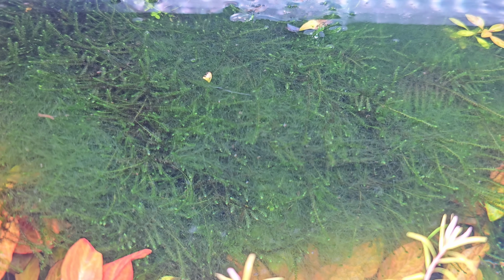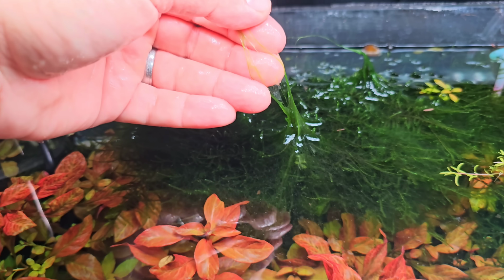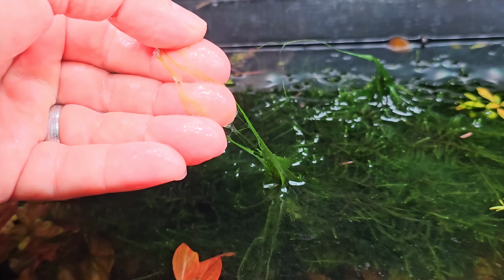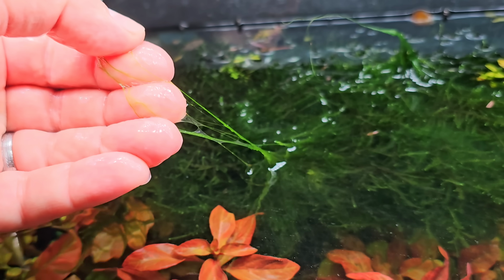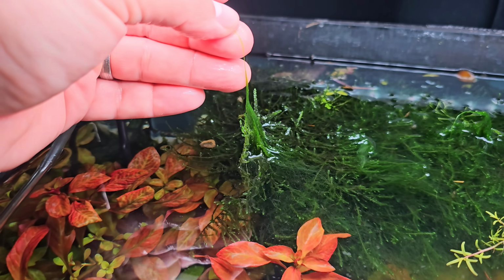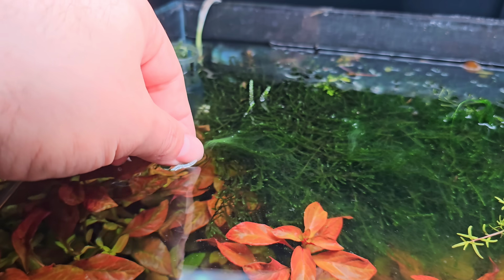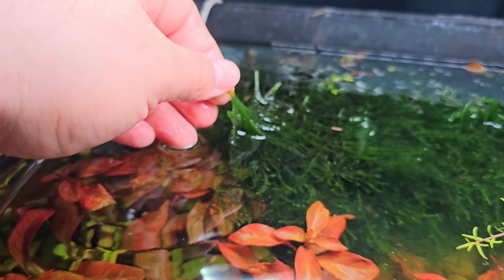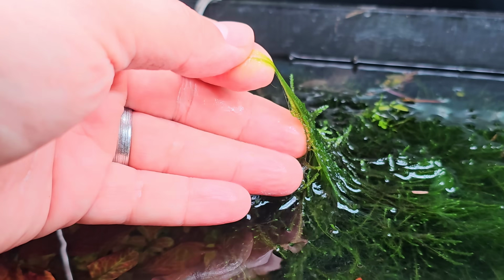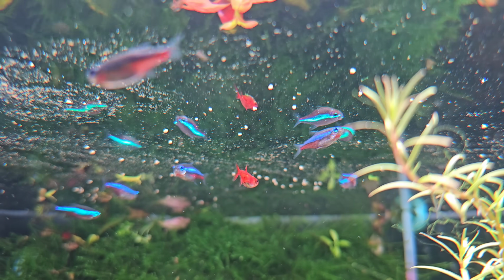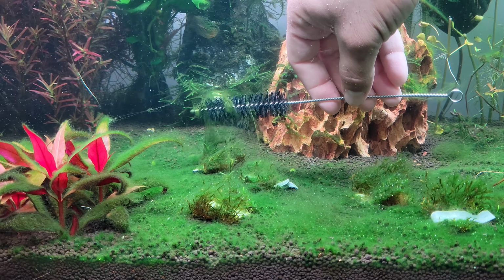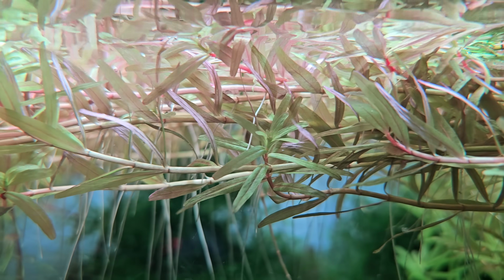Green hair algae works very differently. It has no roots, no transport system, no internal structure to maintain. Instead, it absorbs nutrients directly across its entire surface, especially nitrate. So when nitrate rises, even briefly, algae grabs it first, long before plants have time to react.